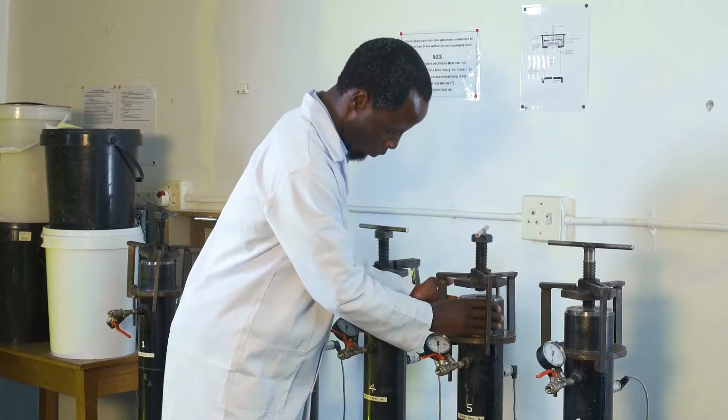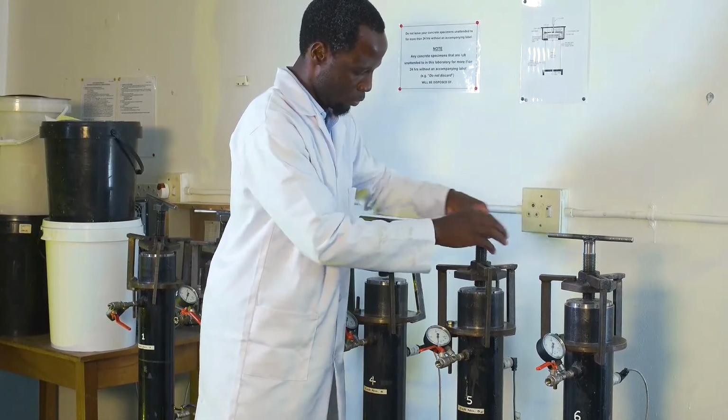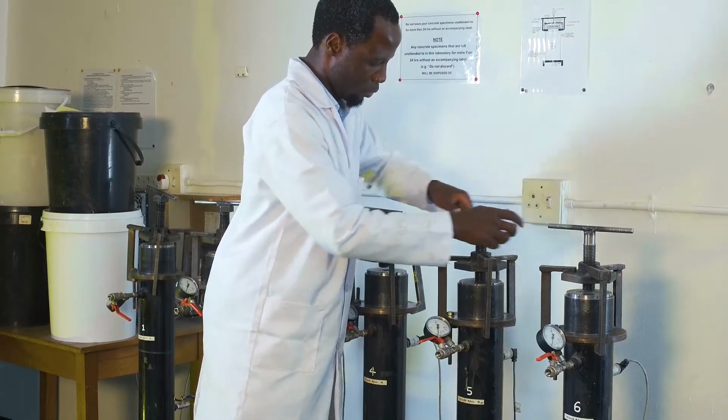The compressible collar assembly is then placed in the permeability cell. The top screw is then tightened to ensure air tightness between the disc specimen and the compressible collar.